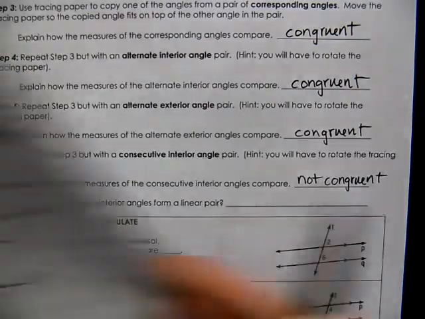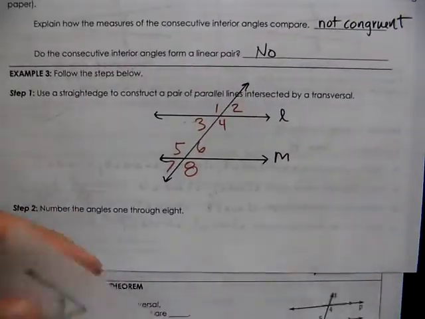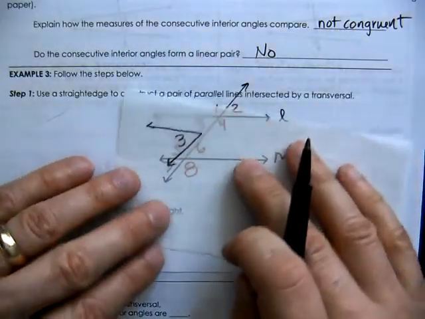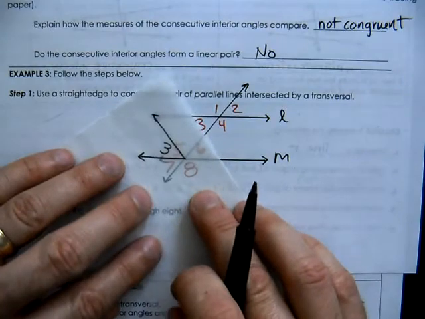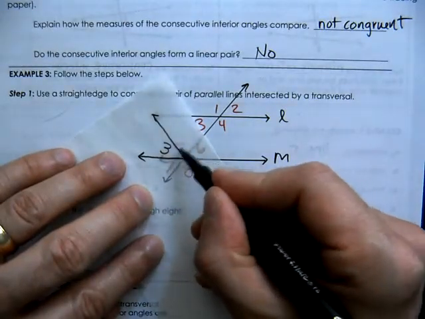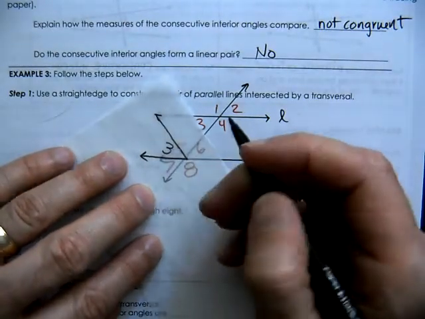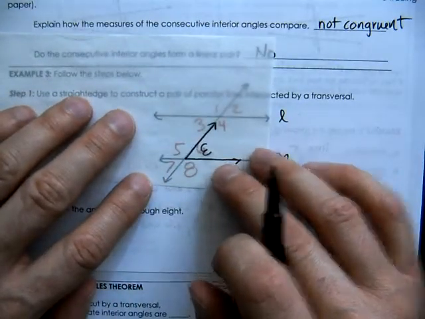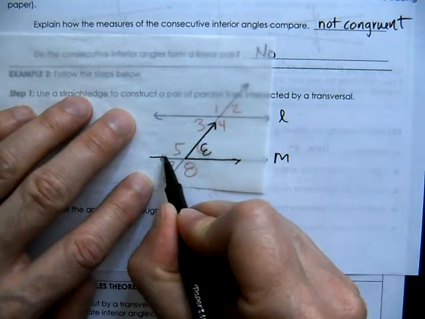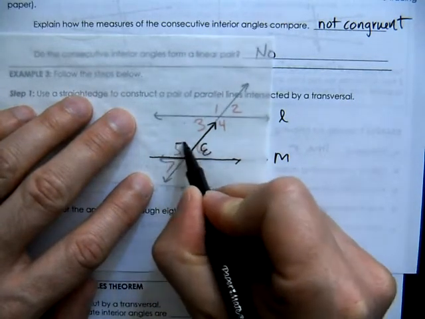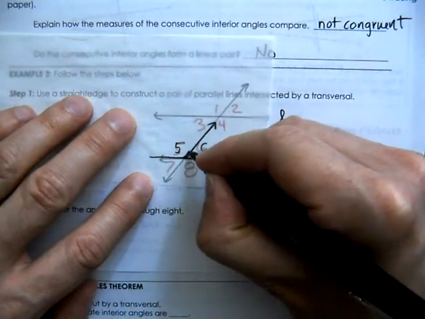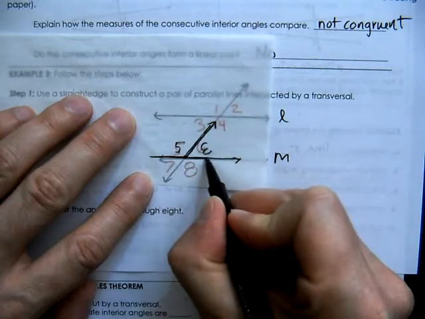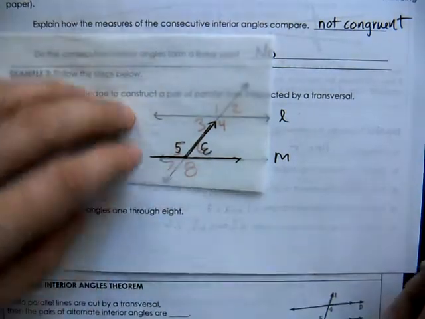So let me go back to that diagram. Again, we're looking at angles 3 and 5. I already traced angle 3. We said angle 3 was not the same size as angle 5. 5 was much bigger. But could we put them next to each other? So here's angle 3. Here's angle 5, so that they share a common vertex and a common side. Do they form a straight line? Yes, they are a linear pair.